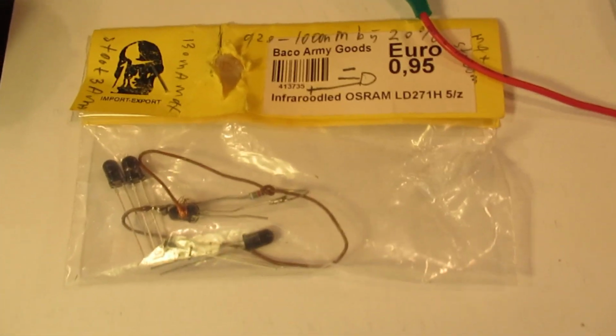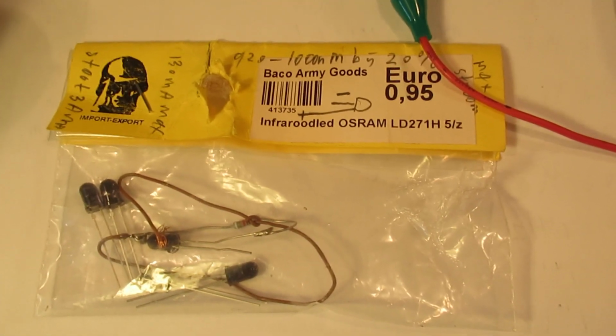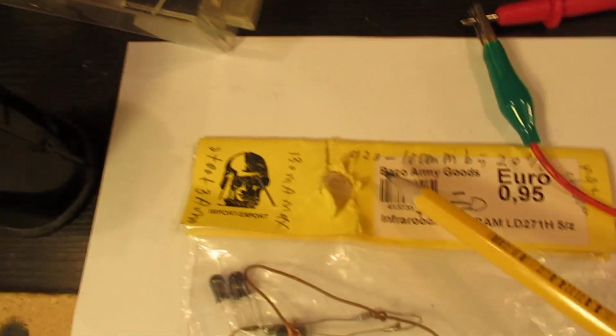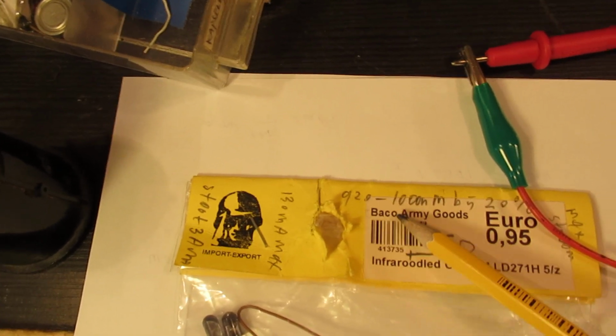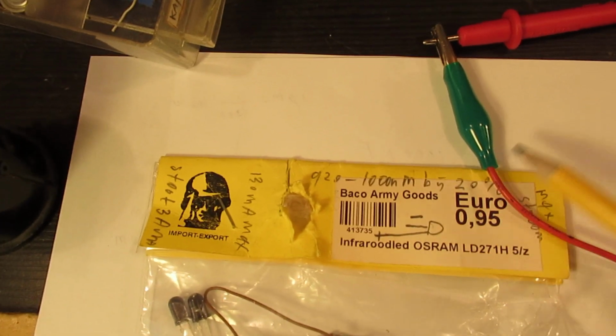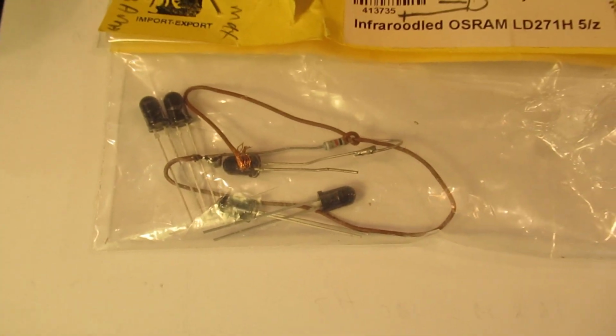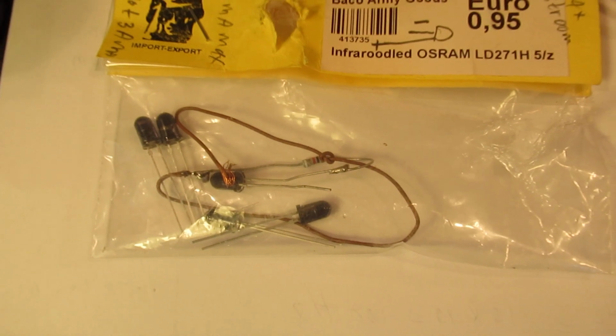Here we are again with these infrared LEDs. This is an infrared LED that I bought, and I know that it worked between 920 and 1000 nanometers. So from this infrared LED, I know the frequency where it operates.